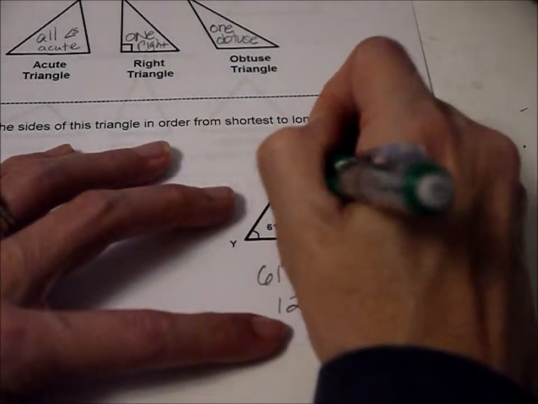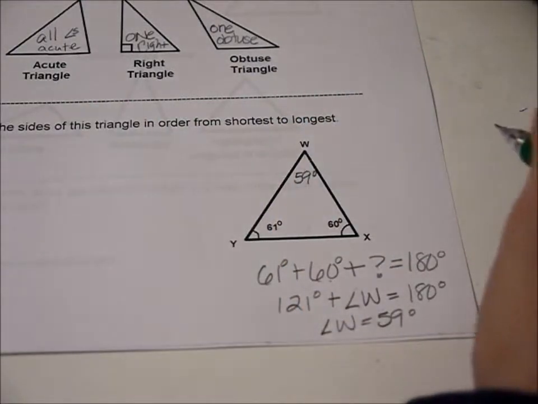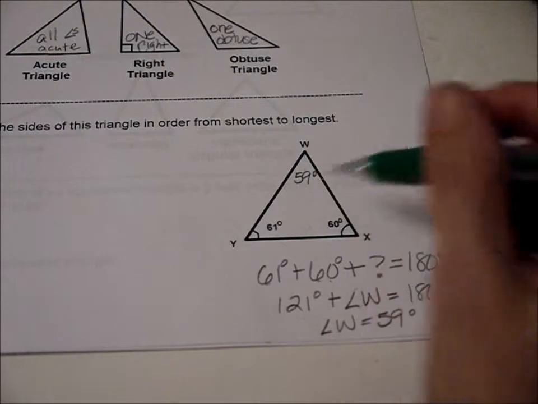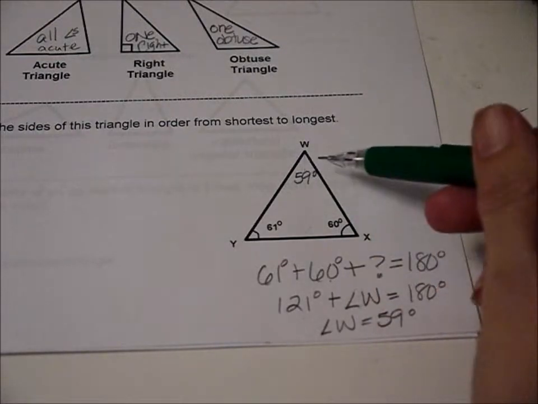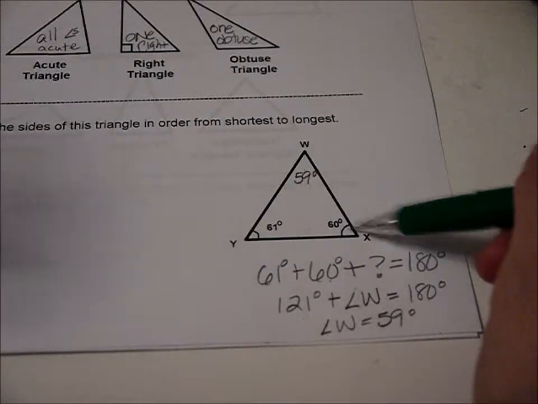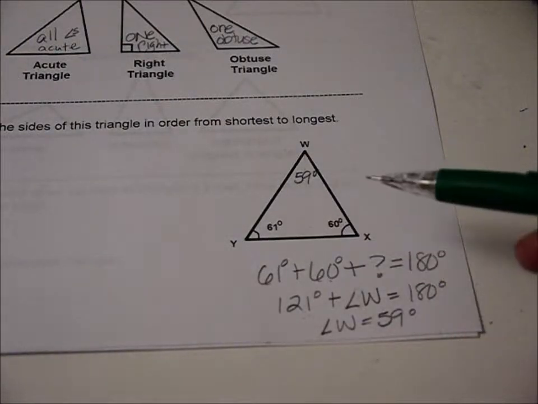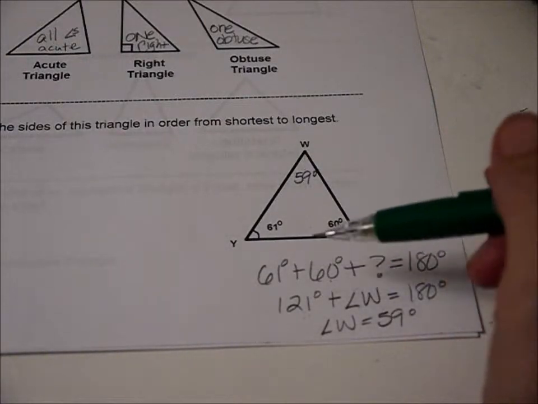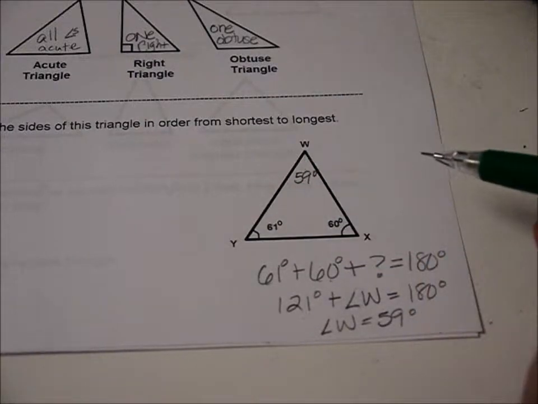So now we know all of our angle measurements. We now know, okay, so W is the smallest angle, X is the middle, and Y is the largest. Well, their opposite sides also go in that order.